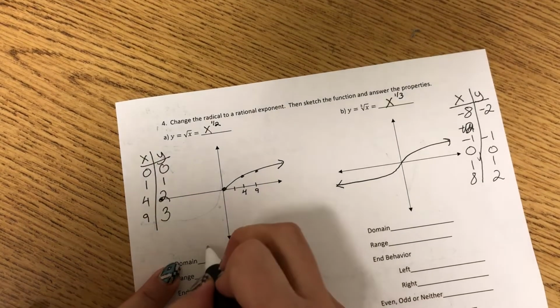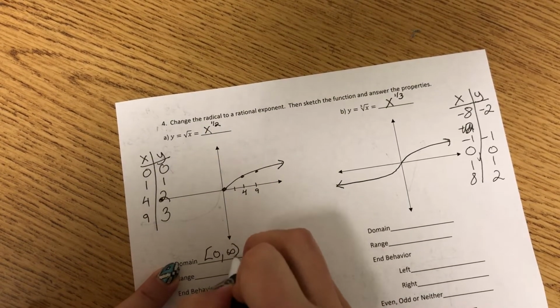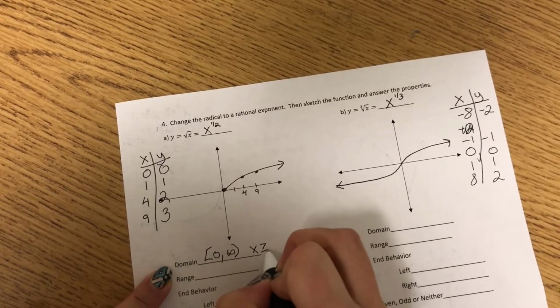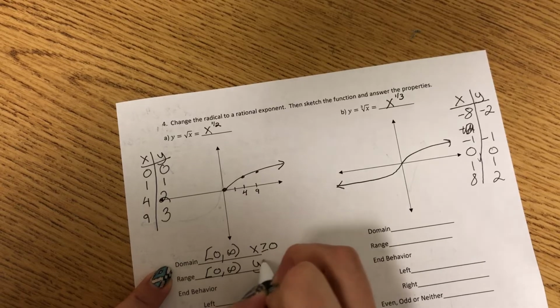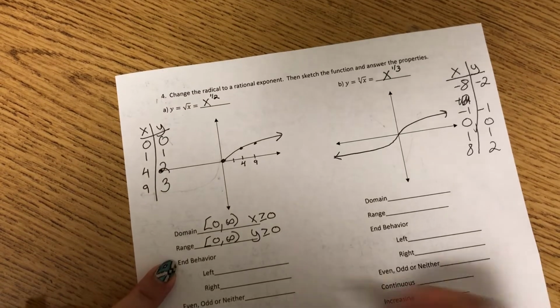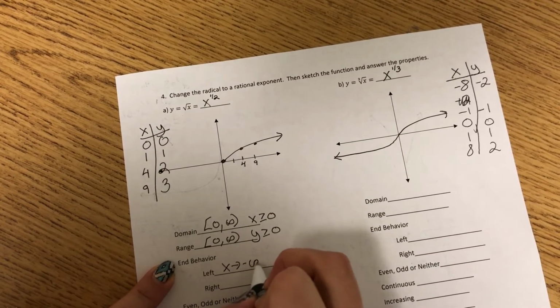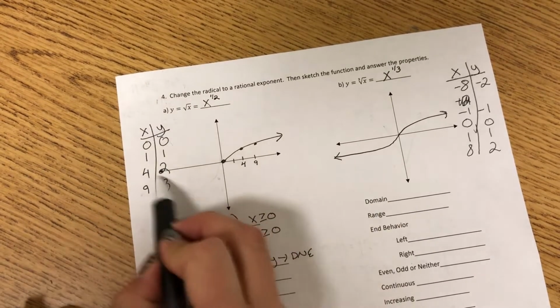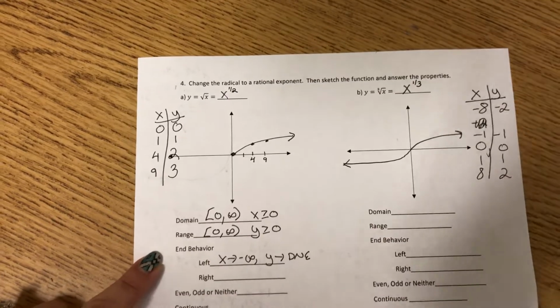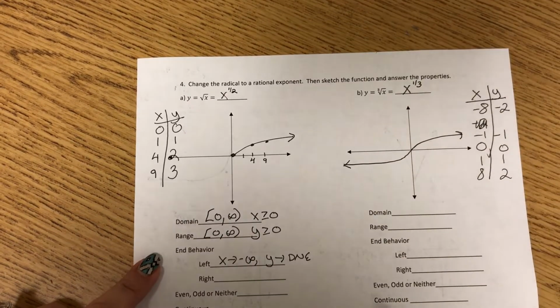Okay, the domain starts at 0 and goes to infinity, or you can say it this way. Same thing with the range. And behavior, so as x goes to -infinity, y goes to, well, that does not exist. There is nothing over here at -infinity, and I'm sorry the phone camera keeps shaking.